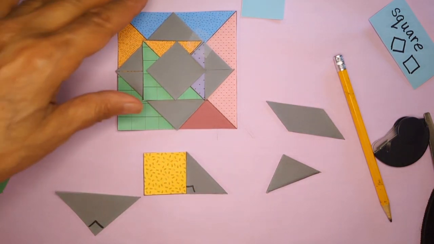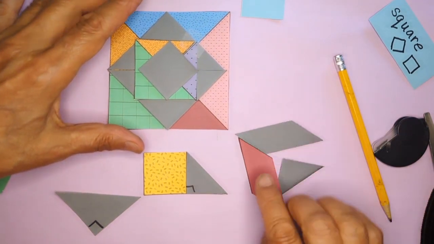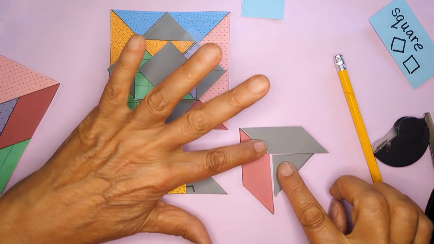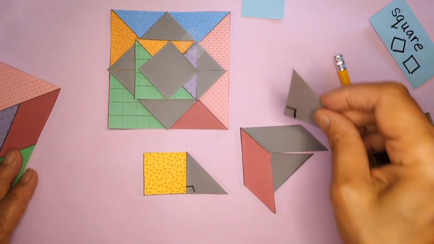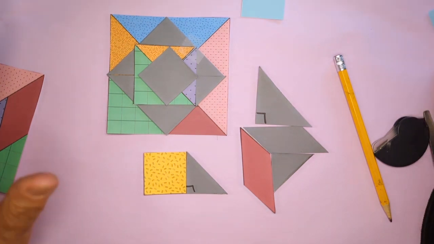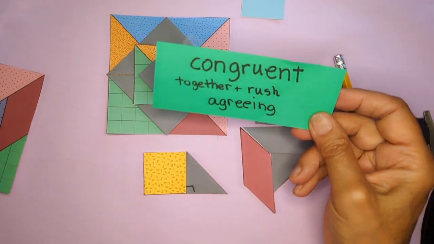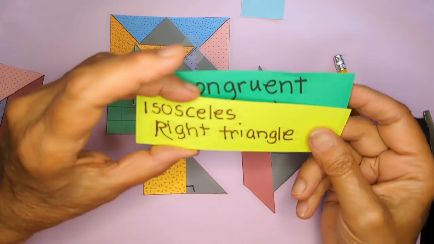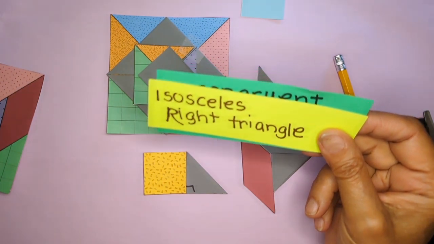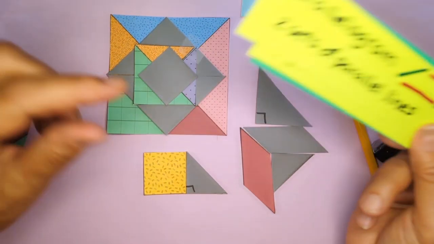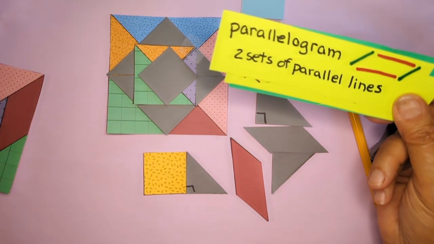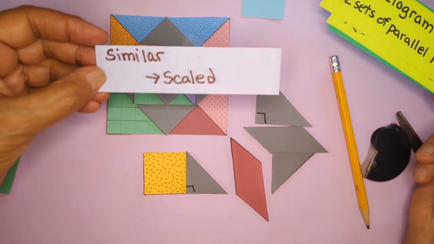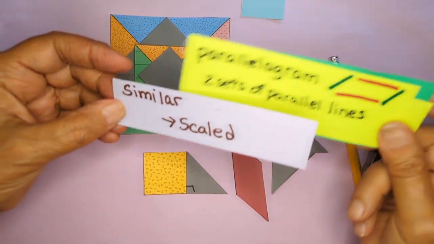Okay, there's a lot more to see in these relationships, but I thought that this would be a nice way to get you thinking about that, and to also become aware of some names if you're not fluent with them. Remember, if they're exactly the same, they're congruent. If they've got a right angle and they've got equal legs, it's an isosceles right triangle. There's the parallelogram, which is this one, with two sets of parallel lines. Similar shapes are scaled versions of the other.